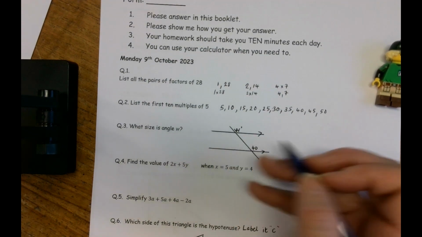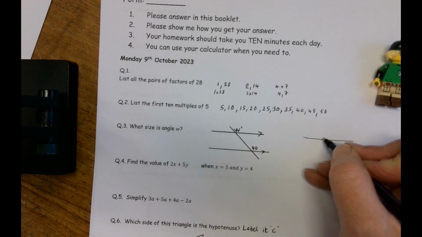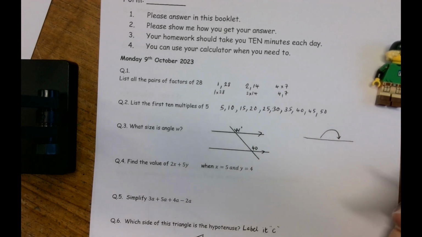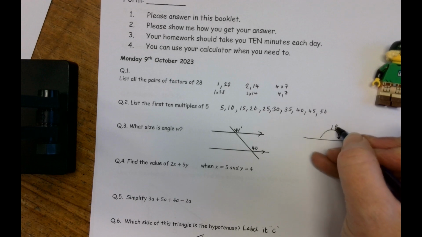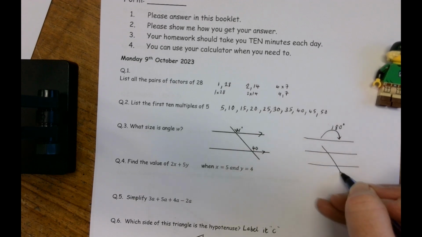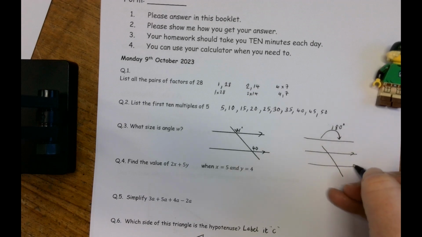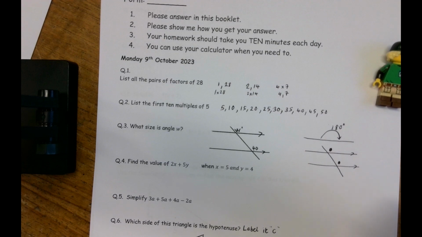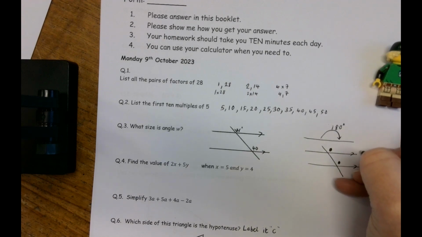What size is angle W? You might remember that with a straight line, the whole of that angle is 180. We also know that with parallel lines, there are pairs of angles that are equal. In this case, we're talking about these two angles, and these are called corresponding angles, and they are equal to each other.